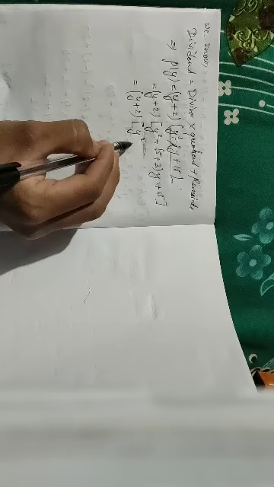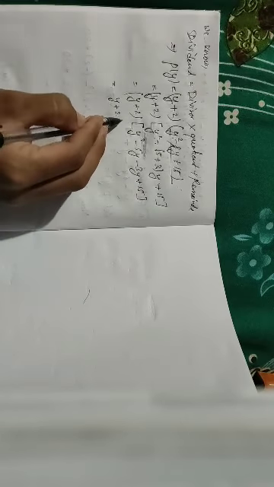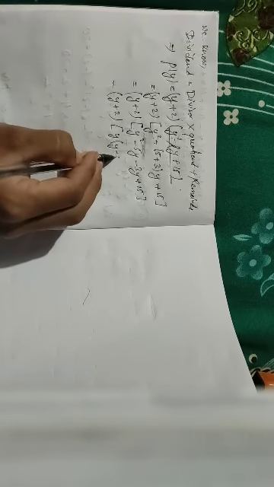So now we have to open the bracket. If you open the bracket, it will become y square minus, we are opening the bracket with minus sign, so it will be minus 5y minus 3y plus 15. Now if I take y common from here, what will remain? y minus 5. So here also I'll take minus 3 common, inside we'll get y minus 5.